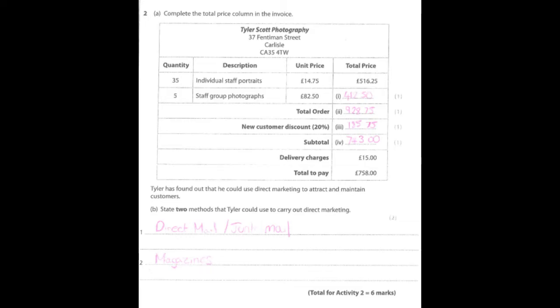Okay, so what we need to do now is firstly, we need to complete that invoice. Now, we need to use some common sense here and some logic. The answers, again, are in front of you. So the first column here you've got to do is work out the total price of the staff group photos. So all you've got to do, you can see in that column there, is you've got the quantity 5 photos. You know that each one costs £82.50. So you have to multiply the 5 by the £82.50. And that gives you £412.50. There is your first mark.